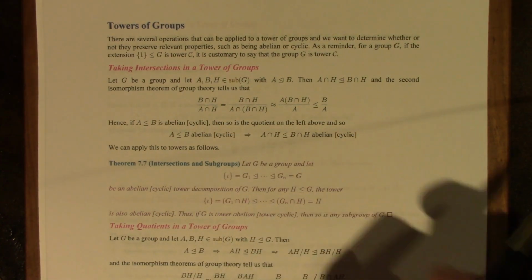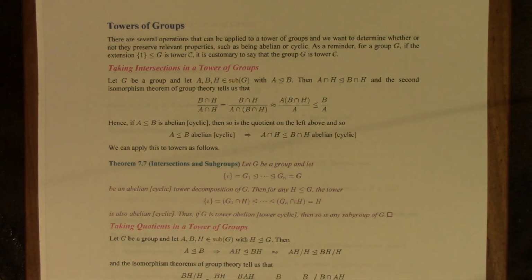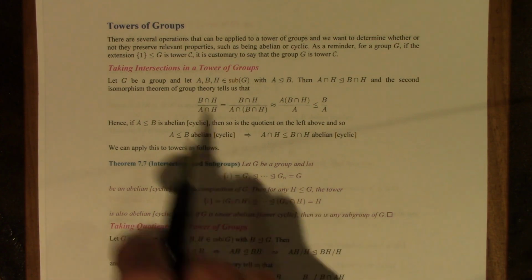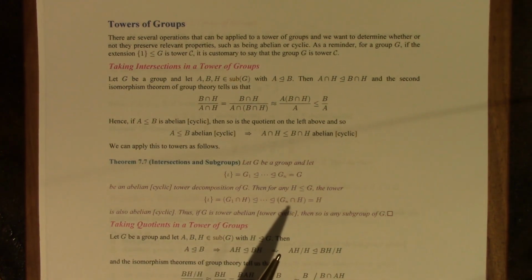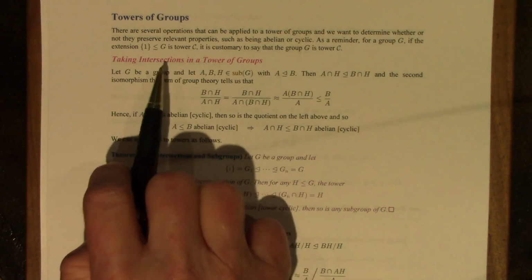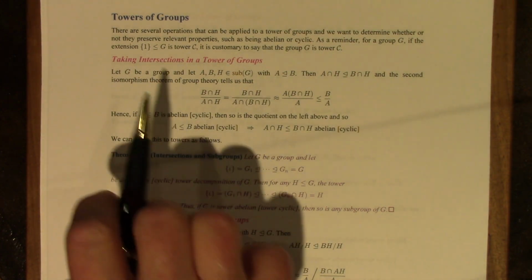Now, with regard to towers of groups, there are several important operations that can be applied to a tower of groups, and we want to determine whether or not they preserve relevant properties such as being abelian or cyclic. And in fact, we want to show they do preserve these properties. So there are three of these operations. The first one is intersections.